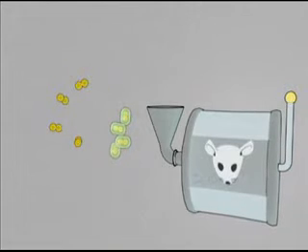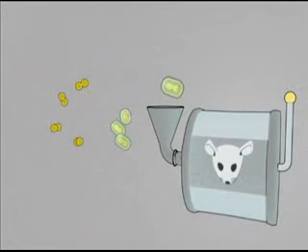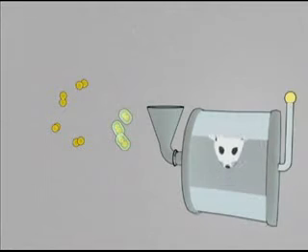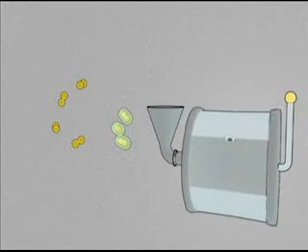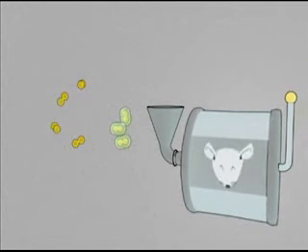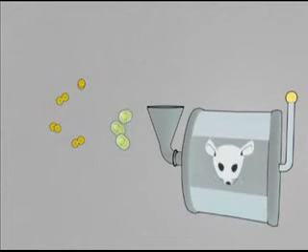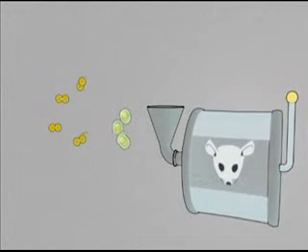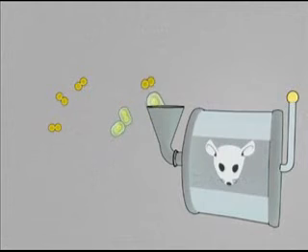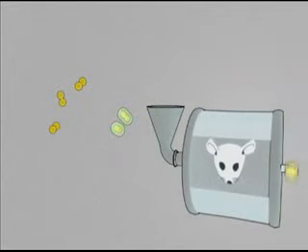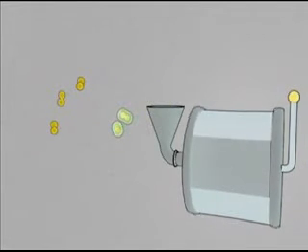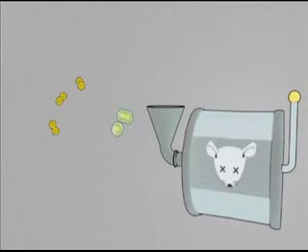To find out, he killed a group of smooth cells with heat and injected them, with slimy coating intact, into the mouse. The mouse lived, which meant that the smooth coating was not in itself enough to cause death. However, when heat-killed smooth cells and live rough cells were both injected into the mouse, the mouse died. Even more surprising was that when Griffith examined the dead mice, he found live smooth cells.